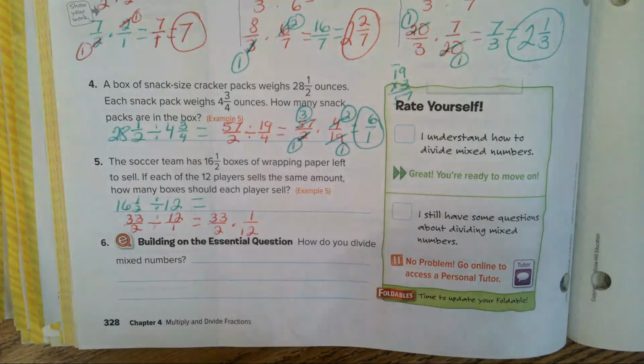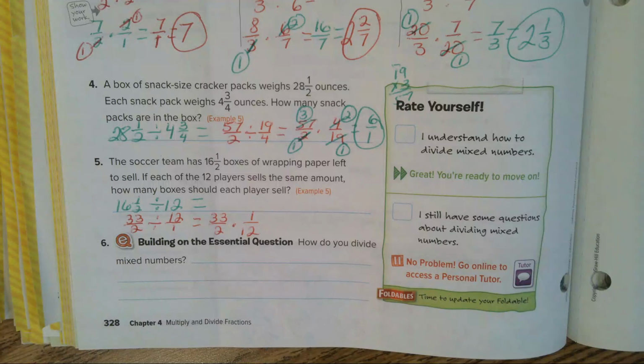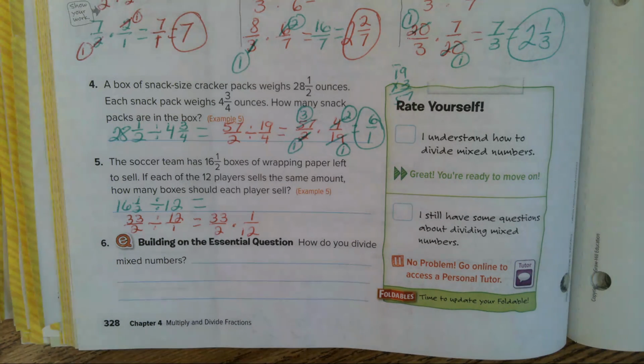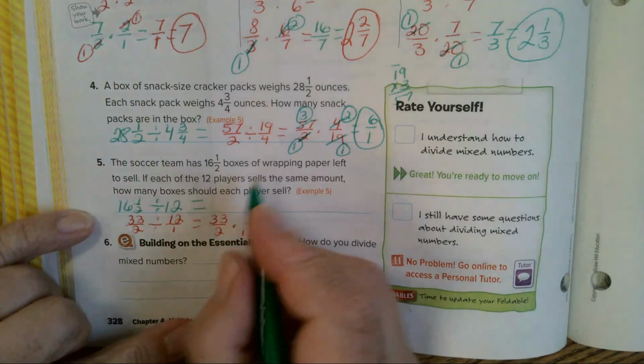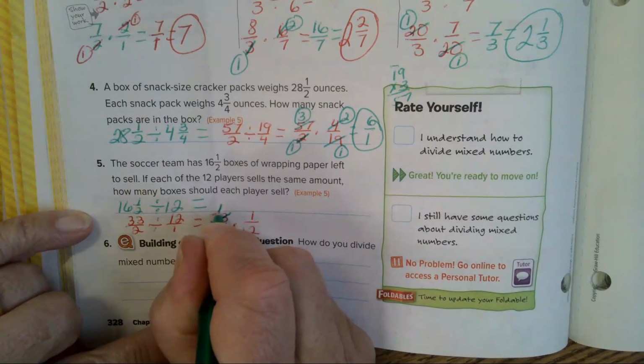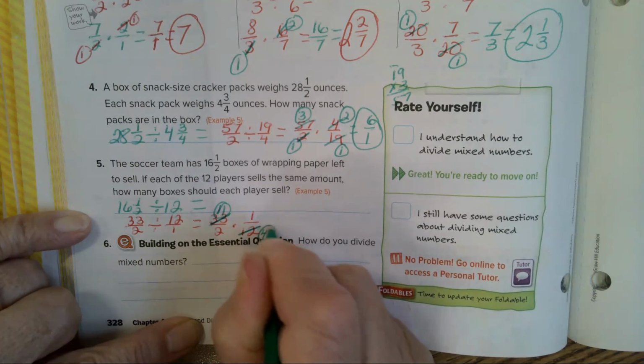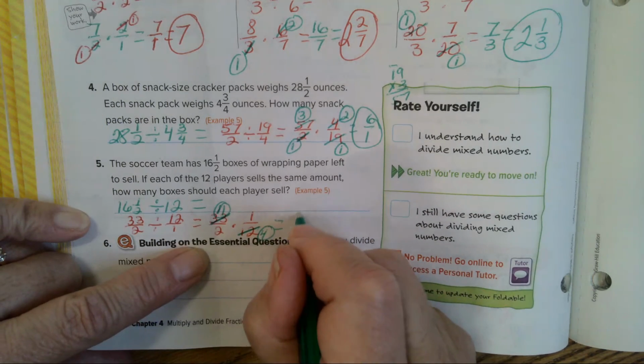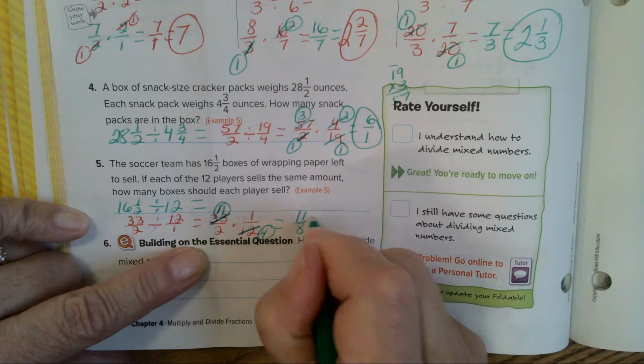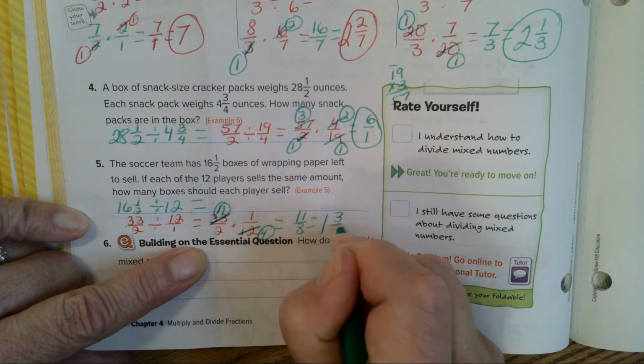There is no shortcut on this problem, is there? No. Oh, yeah, there is. 3. 3 divides 33 11 times. And 3 divides 12 how many times? 4. So we end up with 11/8, which equals 1 and 3/8.